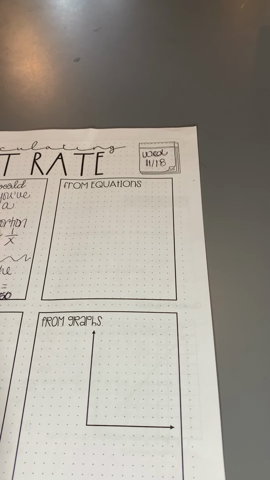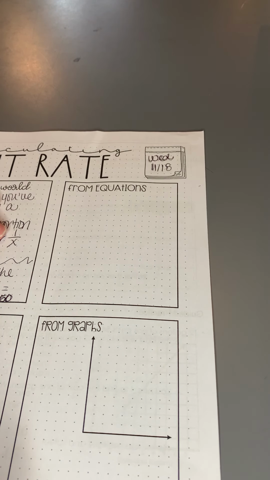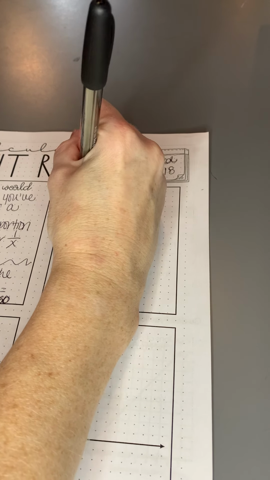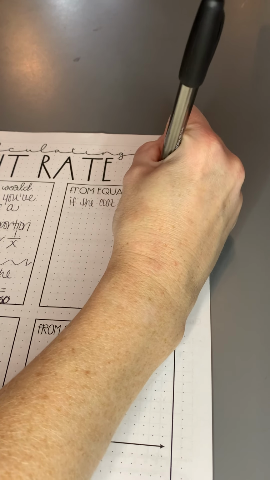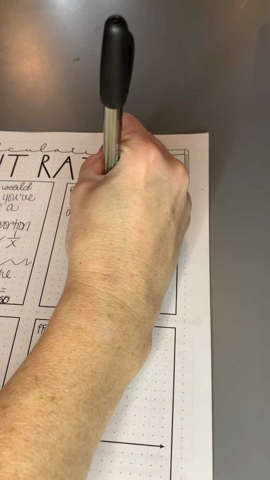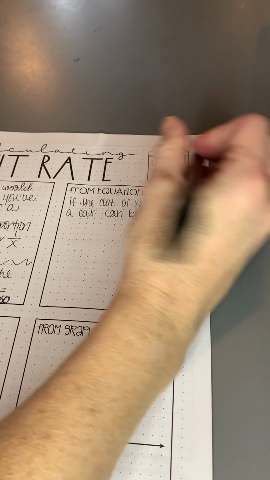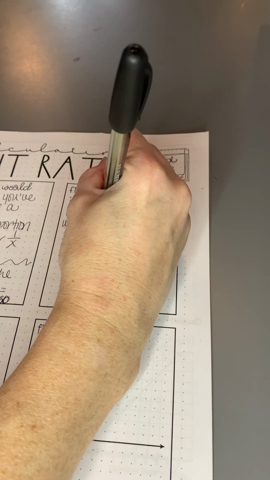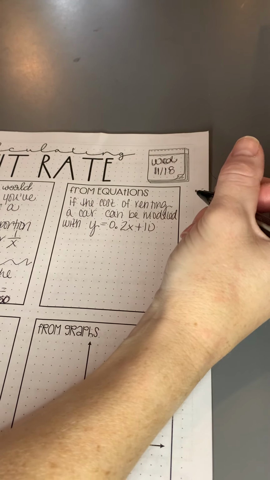If we're looking at it from equations, so if the cost of renting a car can be modeled, so y equals 0.2x plus 10.